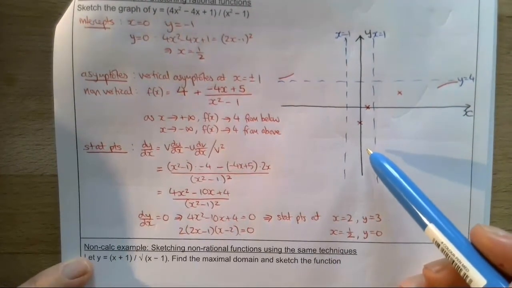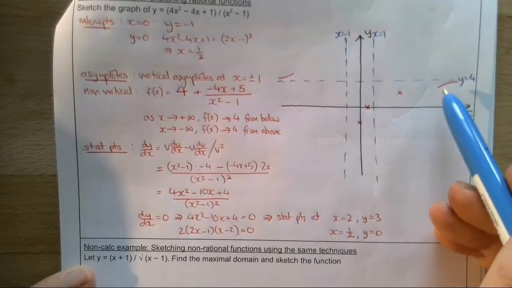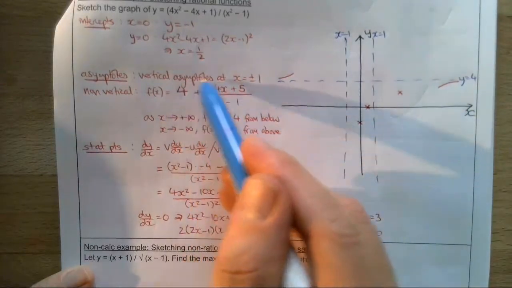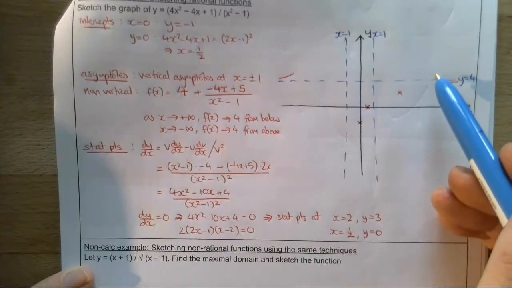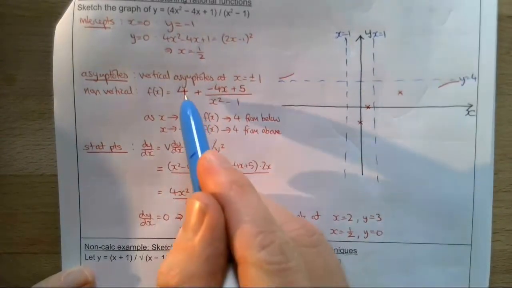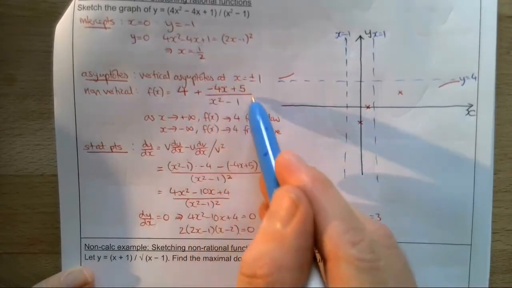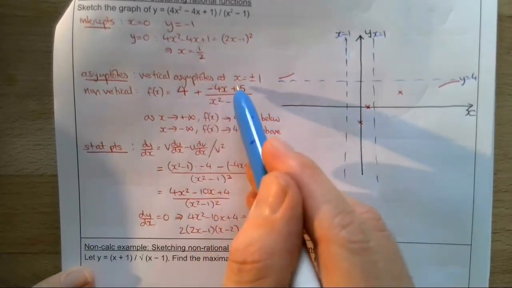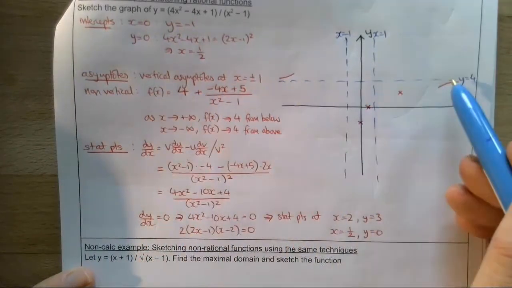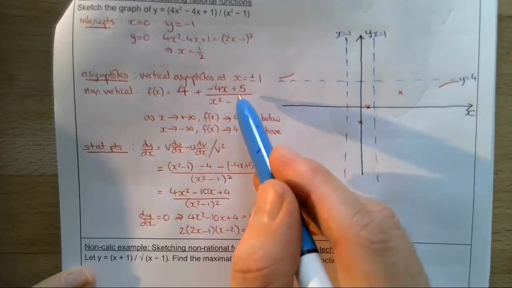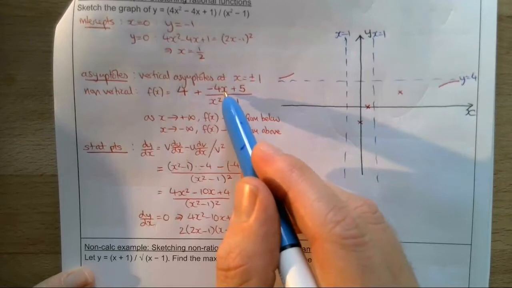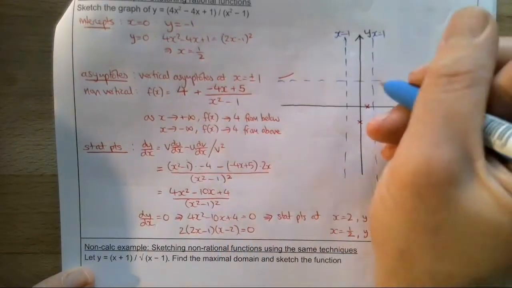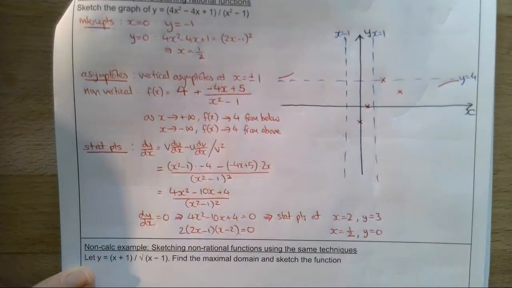So quite a bit of information here. One other thing we could have done, I guess, is we could look at this form and think, well, is my function ever going to cross this line y equals 4? In other words, is this fraction, the second part here, ever equal to 0? Because if it is, then f of x equals 4, and our curve is going to cross this line. And in fact, this does equal 0. This equals 0 if x is 5 over 4, so about 1.25. So in fact, we must cross that line somewhere here.